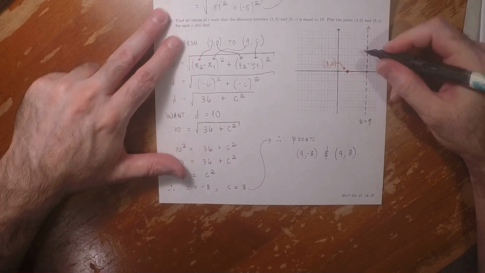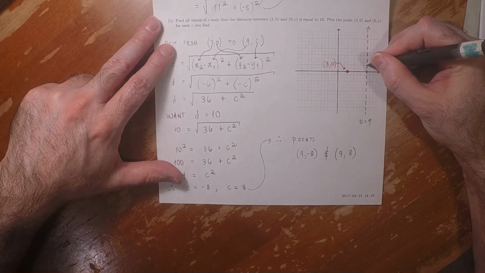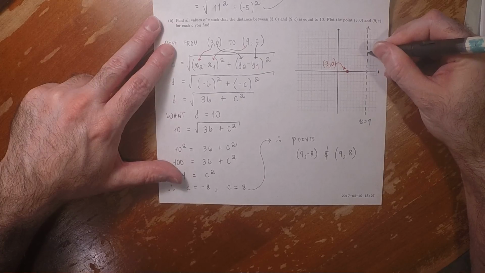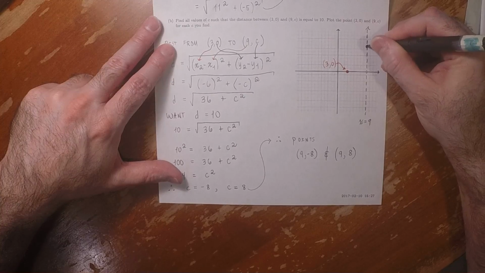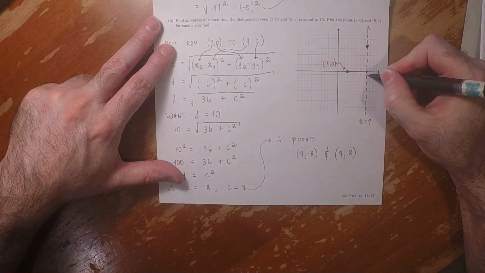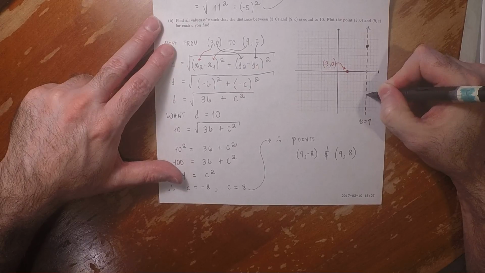So here's where x is 9, and 1, 2, 3, 4, 5, 6, 7, 8, and 1, 2, 3, 4, 5, 6, 7, 8.